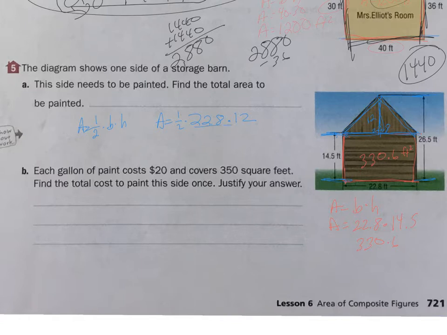Okay, and I could do this, 22.8 times 12 equals 273.6 times 1/2. So I'm going to take that times the half, and it leaves me with the area being 136.8.